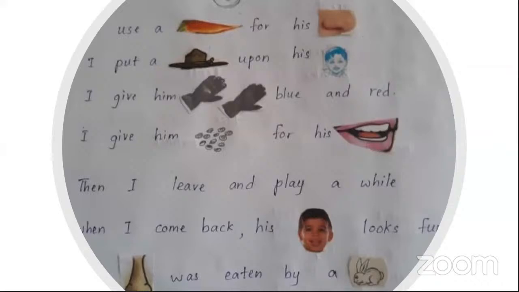I give him pebbles for his teeth. Then I leave and play a while. When I come back, his face looks funny. Its nose was eaten by a rabbit. Now check your answers with the spellings.